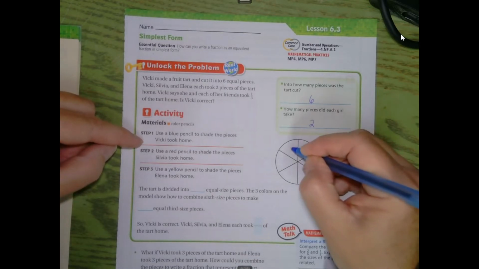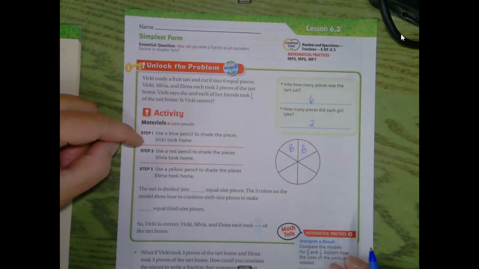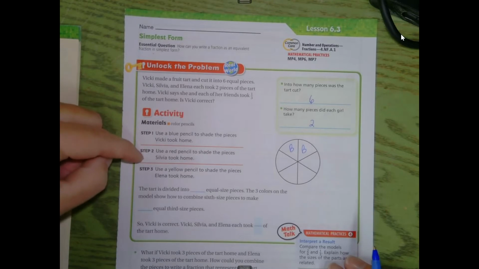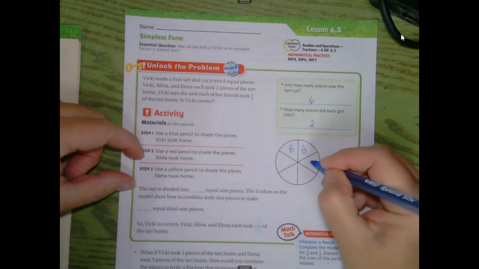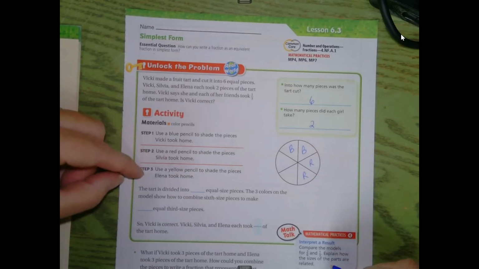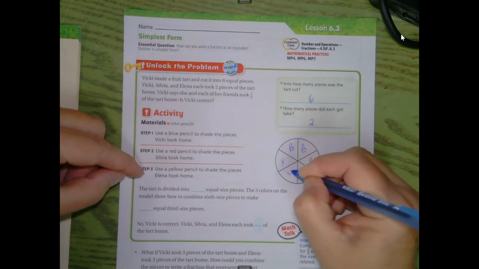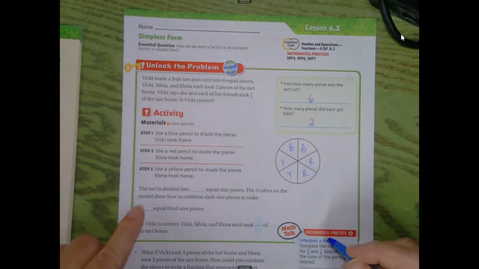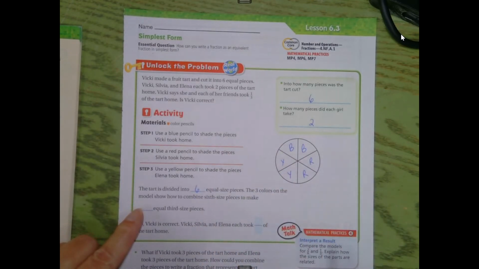It says use a blue pencil to shade the pieces that Vicky took home. So I'm going to make Vicky the blue, and I'm just going to write B and B for blue. Use a red pencil to shade the pieces Sylvia took home. We're going to put red and red. Use a yellow pencil to shade the pieces that Elena took home. The tart is divided into 6 equal size pieces.